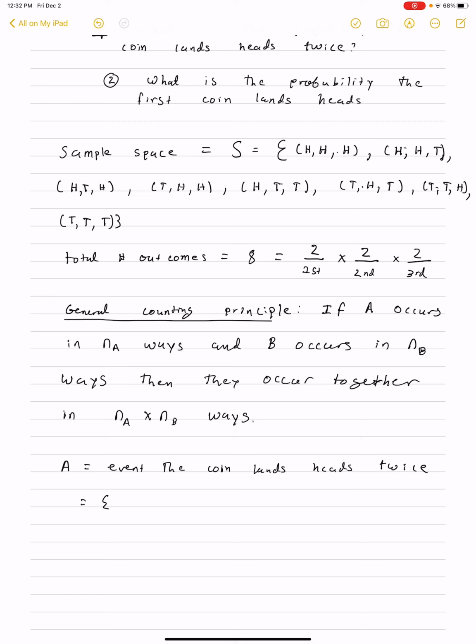Let's go back to our sample space. In how many of these outcomes does it land heads twice? Well, I count heads, heads, tails, and I'm going to abbreviate so I don't have to write every piece of notation down. Then this will be heads, tails, heads, the difference being the order in which it occurs. In heads, heads, tails the last toss lands tails; in heads, tails, heads the second toss lands tails.